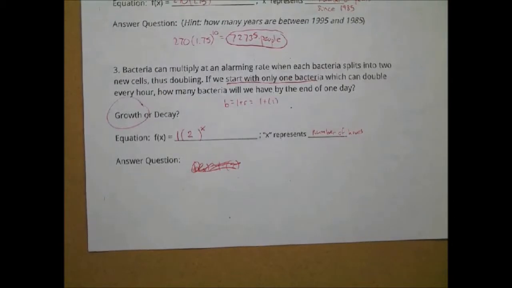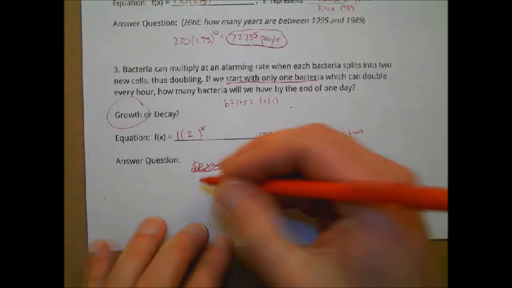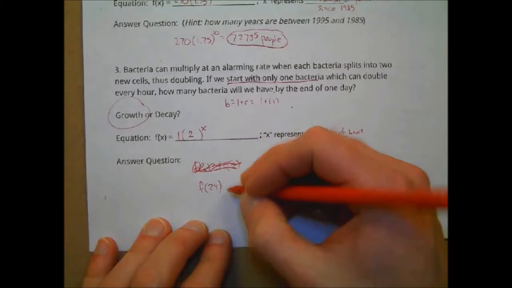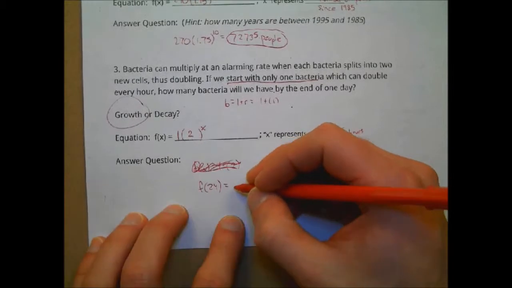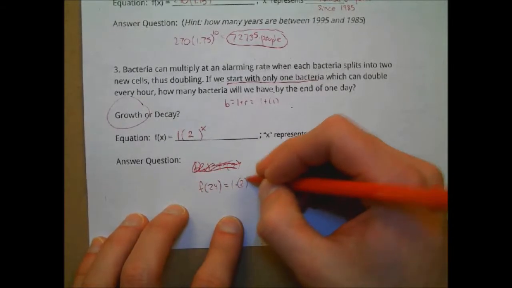What's going to be our time here? How much time are we going to talk about? 1 day is 24 hours. So we're going to do f of 24. Sorry, I meant to put a 24 in for the x there. 1 times 2 to the 24th.